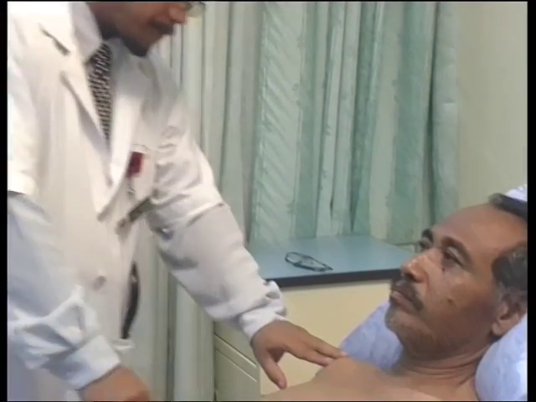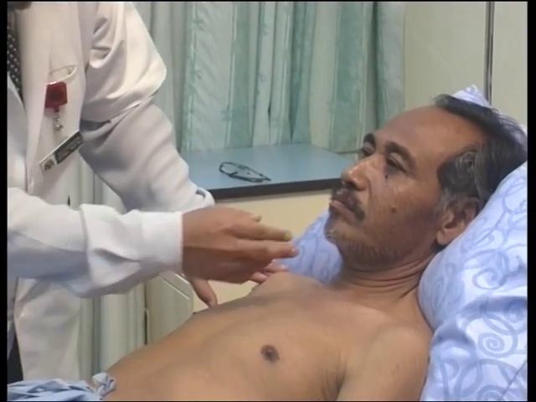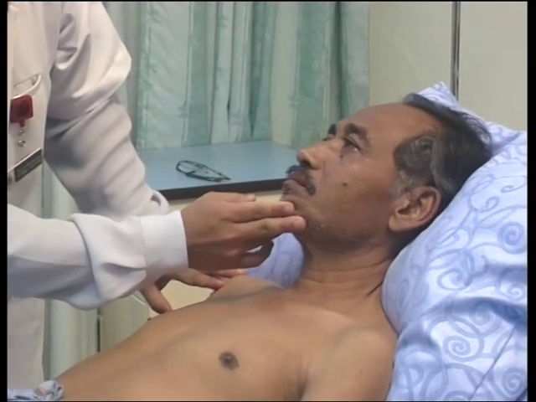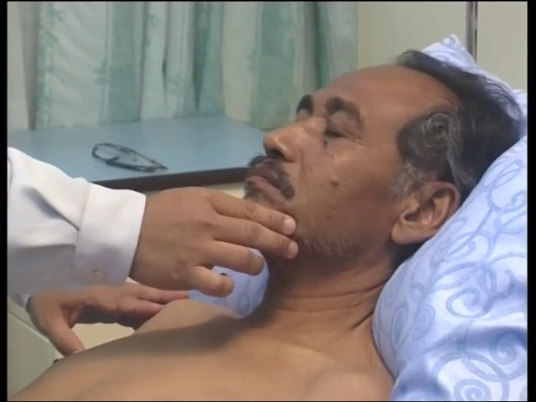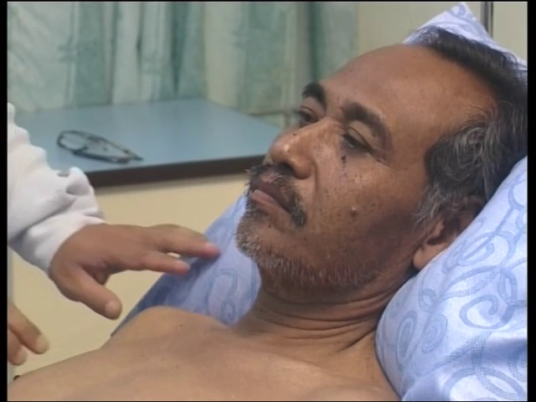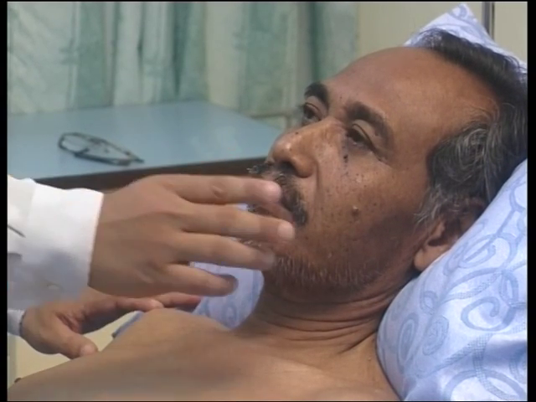After that, go to the neck, observe and look for evidence of superior vena cava obstruction, in which you can see the fullness or any engorged neck veins. Look carefully for the raised jugular venous pressure, because it can be increased in cor pulmonale.